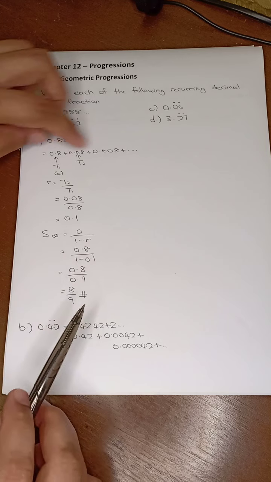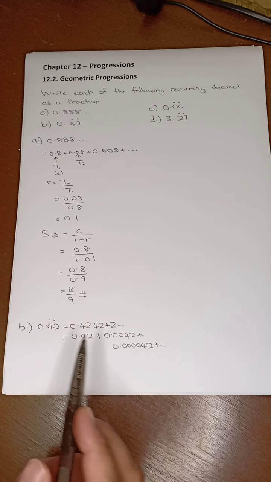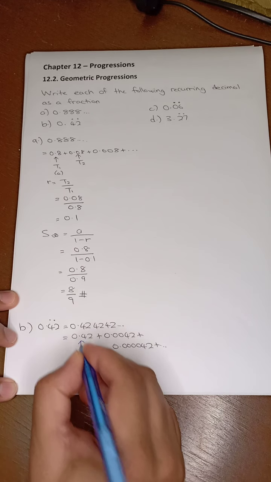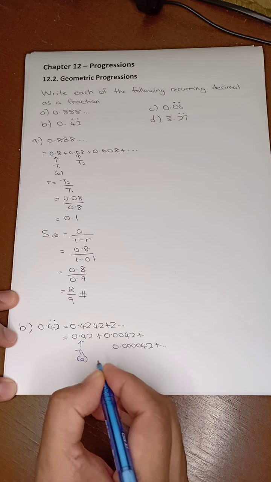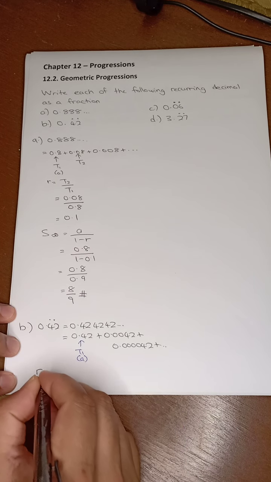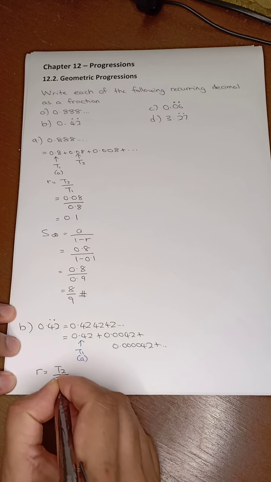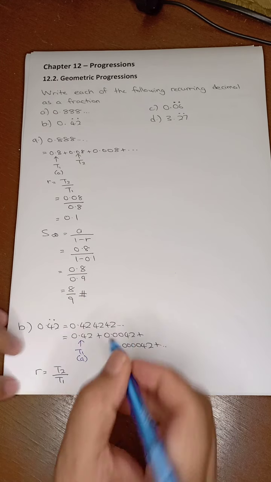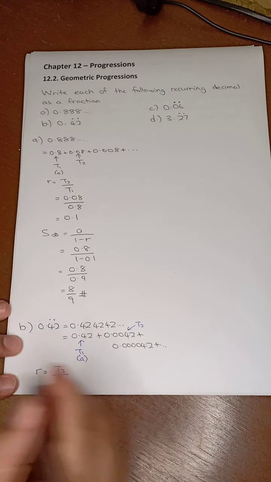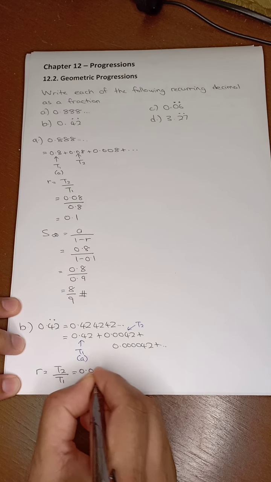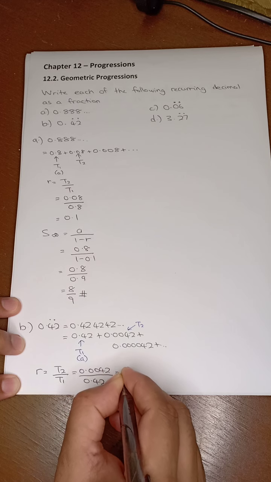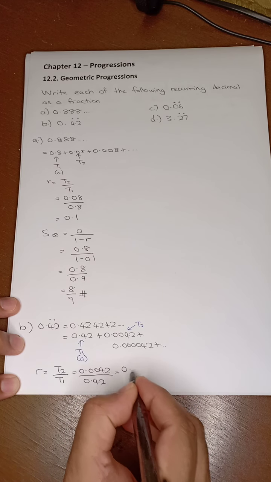Okay, the same way I did the first one. For this recurring decimal, this is your T1, which is A. Okay, I can find the R. R is T2 over T1. What is your T2? This is your T2. 0.0042 over 0.42.